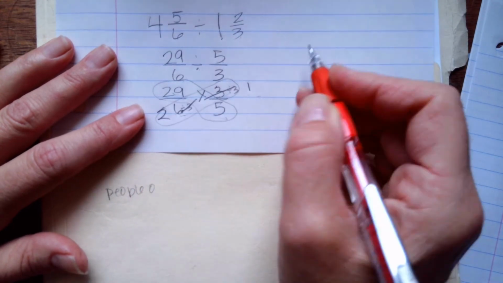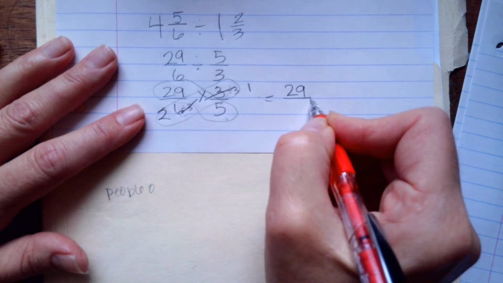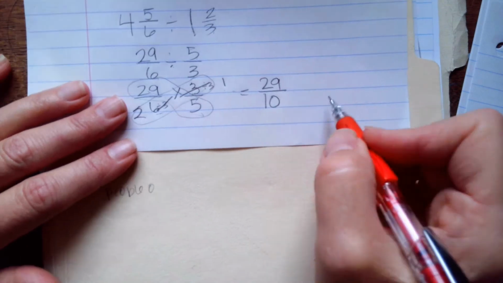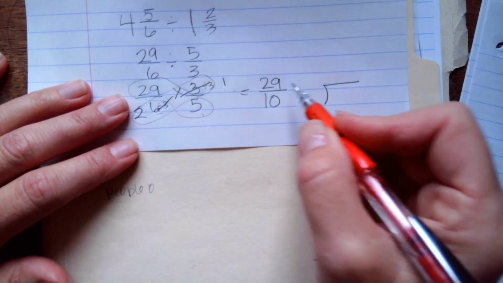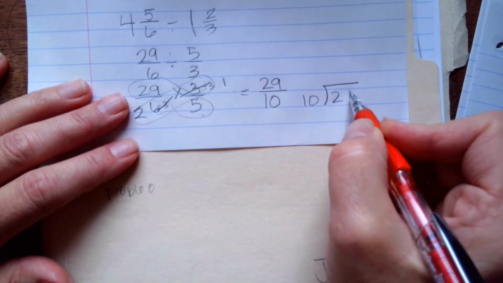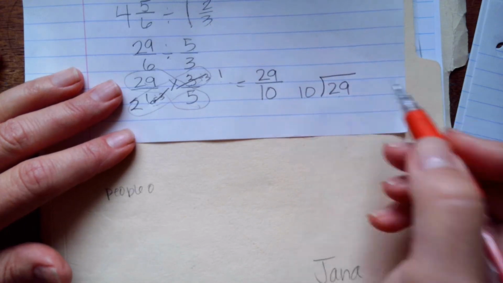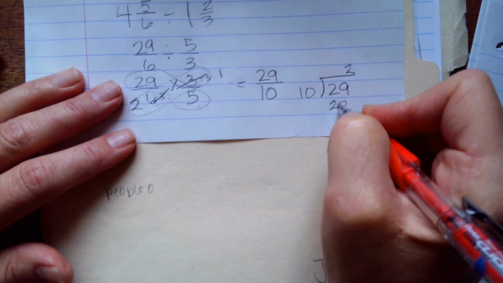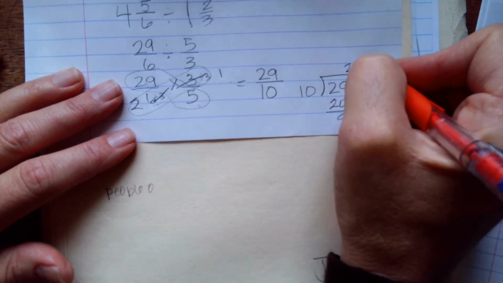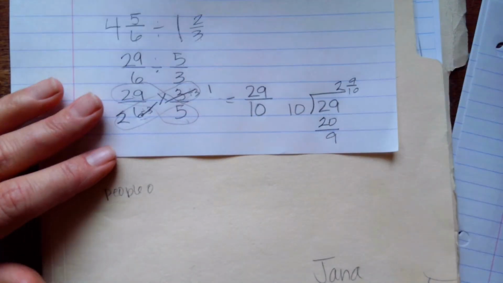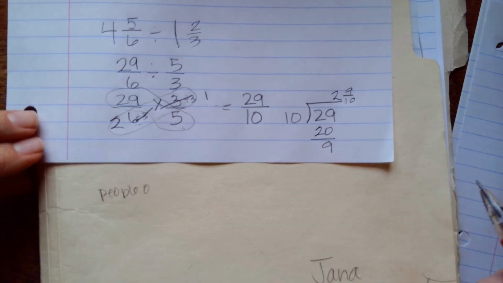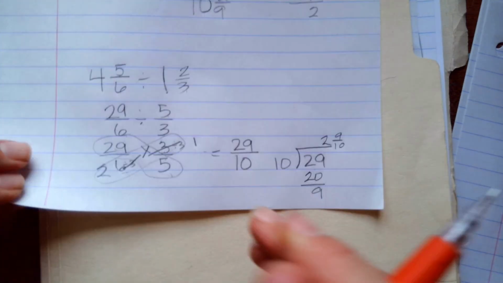29 times 1 is 29, and 2 times 5 is 10. Now we're going to simplify. This is an improper fraction, so we are going to make it into a mixed number. 10 goes into 29 2 times. 2 times 10 is 20. 9 is left over, so it's 2 and 9/10. And then we're just going to make sure, can 9/10 go any lower? No, because they have nothing in common.